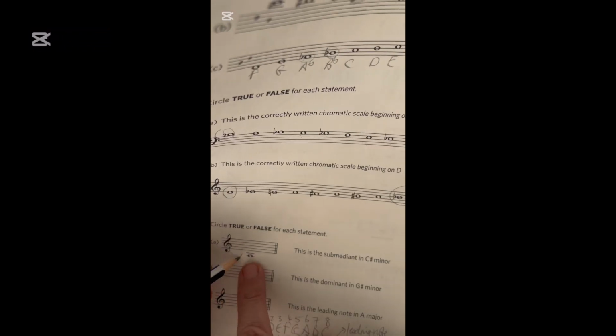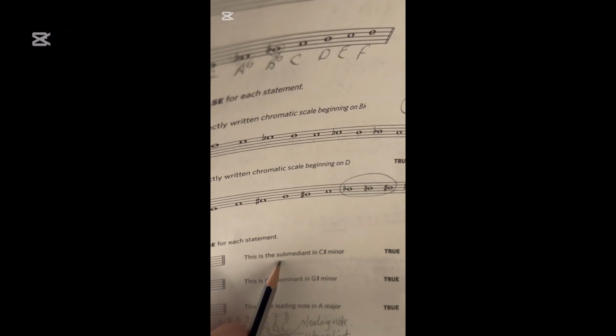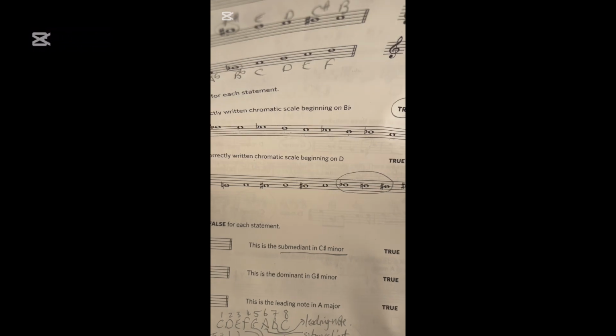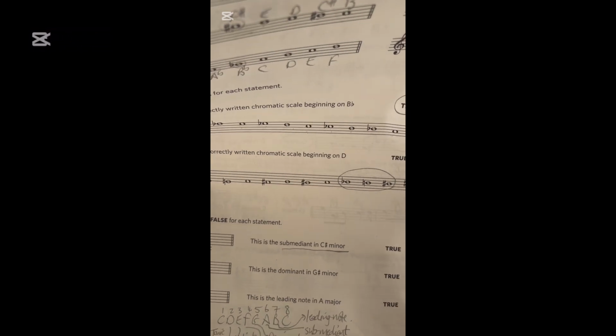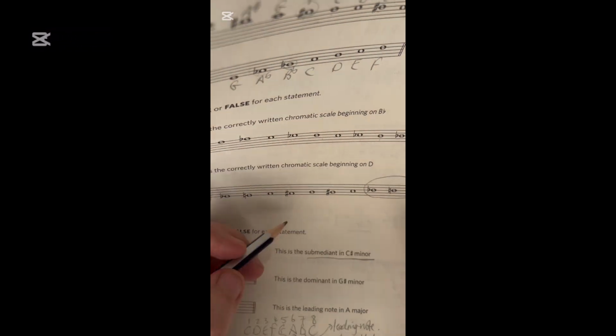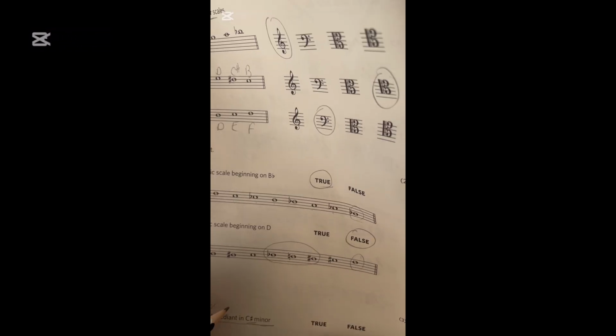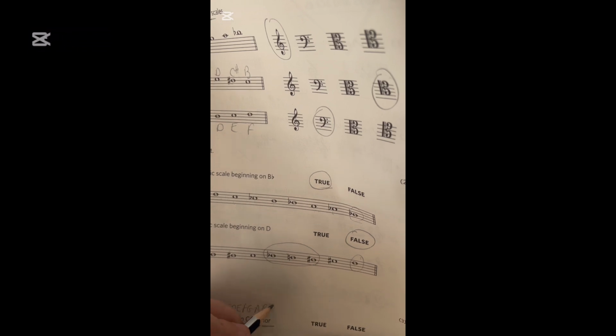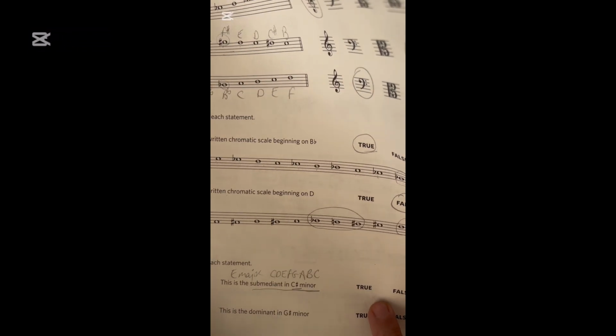Given an A, we're in the treble clef. Always watch your clefs. Is this the submediant in the scale of C sharp minor? So obviously you need to know your keys as well, because you need to watch your accidentals. It could be an A, but there may be an accidental you need to be careful of. So C sharp minor, you go 3 semitones and 2 letter names up to find the related major. So we're landing on E major. So you're going to go C, D, E, F, G, A, B, and C. Is A in the submediant position?